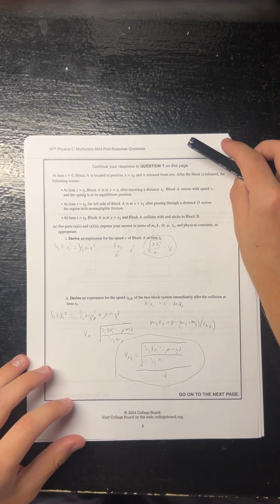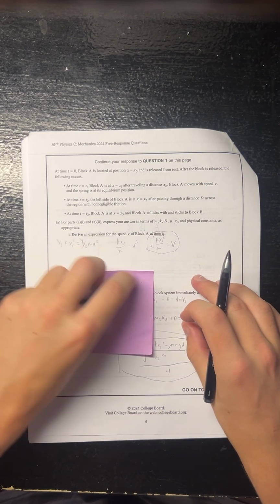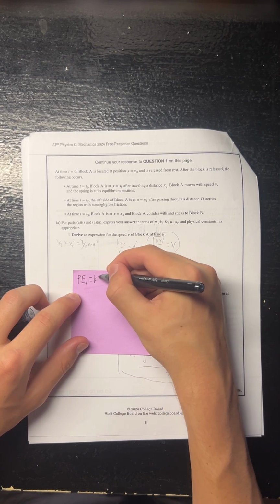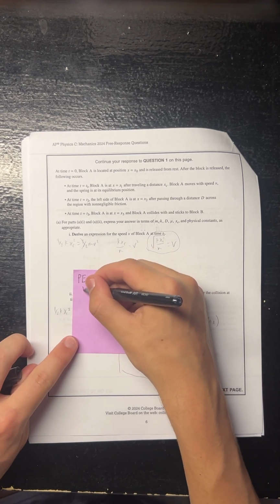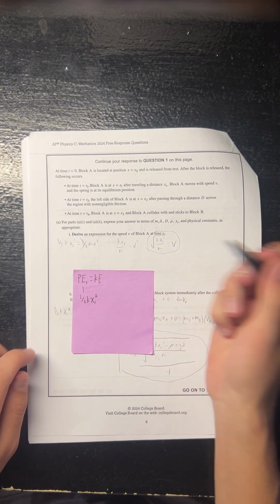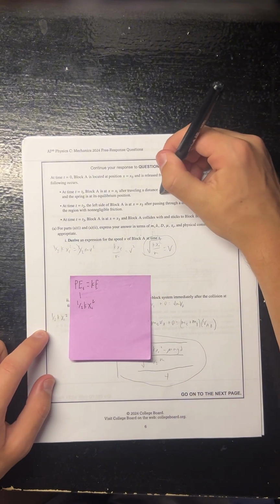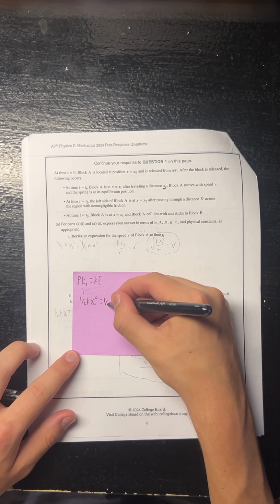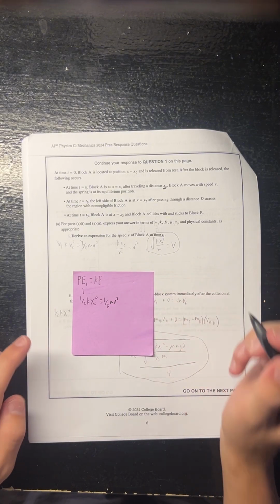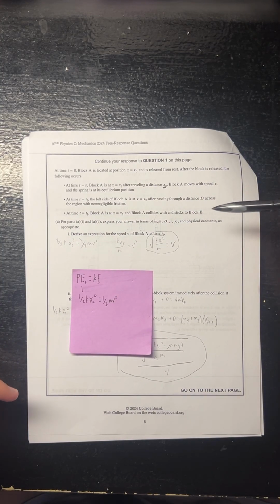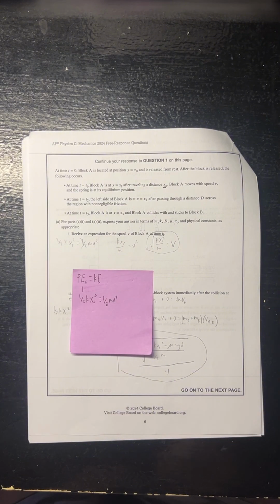What we did. So what can we do? Well, we can set our potential energy of the spring equal to our kinetic energy. And what is our potential energy? It's 1/2 k xc squared, because xc indicates the distance that it is compressed. So 1/2 k xc squared equals 1/2 mv squared. So if we're just deriving an expression for the speed v, we just have to isolate v, which is quite simple.